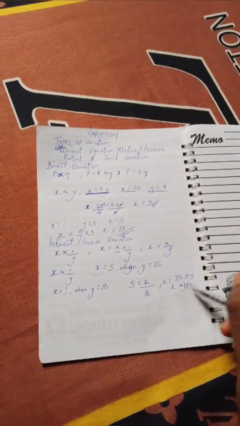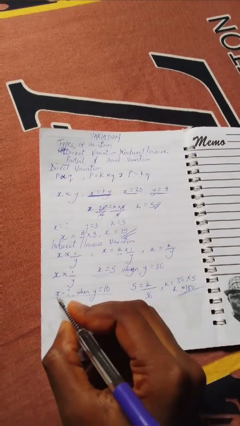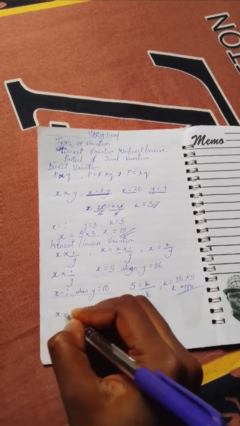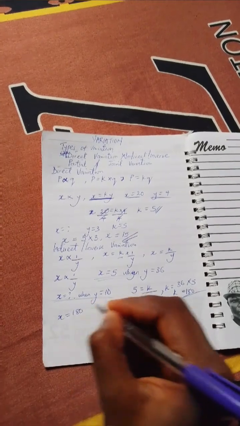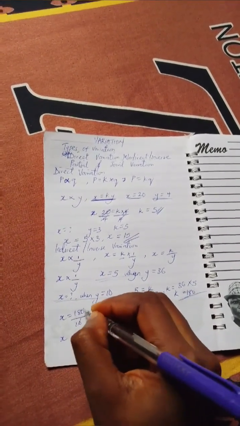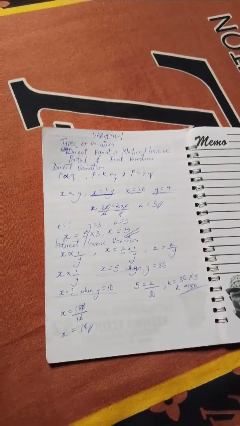Now I'm going to be using this constant for the second equation, which is this. So now I'm not given the value of x, so I'm going to have that x is equal to k over y, and our k is 180 and my y is 10. So my x is going to be equal to 18. And that is it for indirect variation.